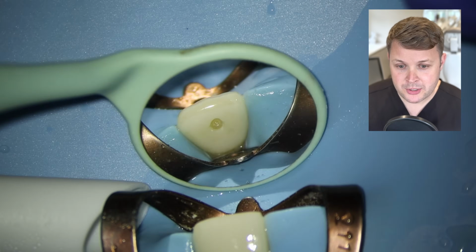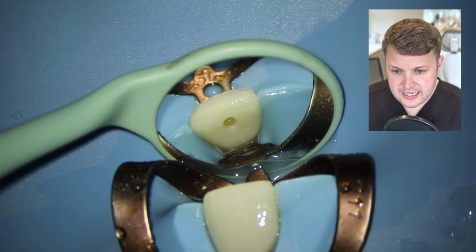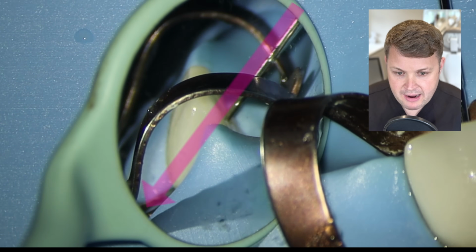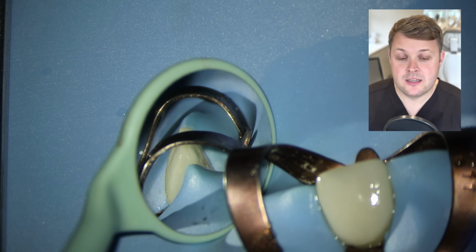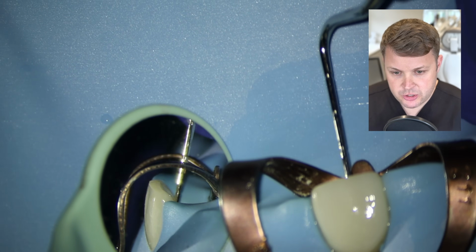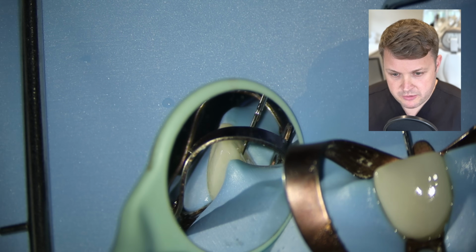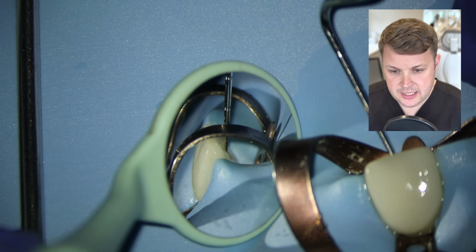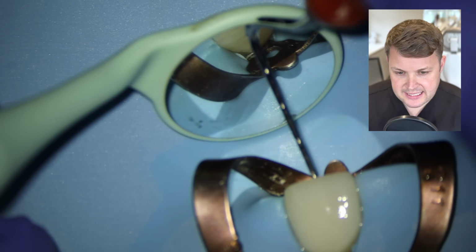I'm going to swap out my burr, and then I've noticed here that I am angulating my burr in the wrong direction. So if we draw a little bit of an arrow here, we can see that if we were to drill any further, this is going to go out of the tooth buccally. So what I need to do is adjust my angulation of my burr a little bit further palatally, and we can see that it looks a little bit better now.